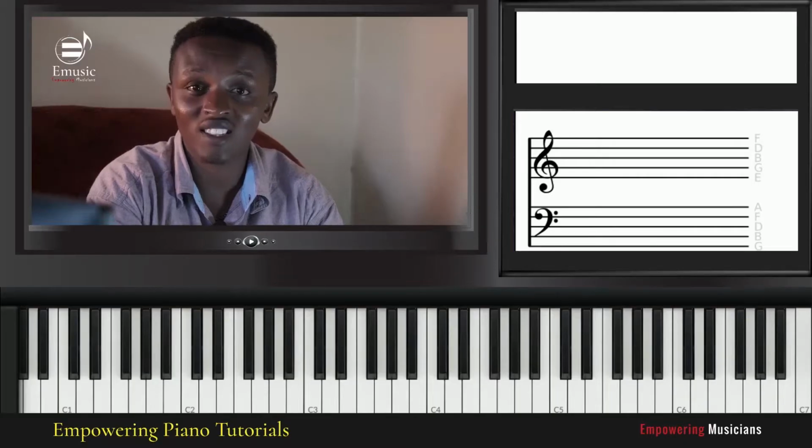An interval is a distance between two notes or two pitches. Anytime you play two notes, you are actually playing what we call an interval. So let's look keenly at the piano to better understand all this.